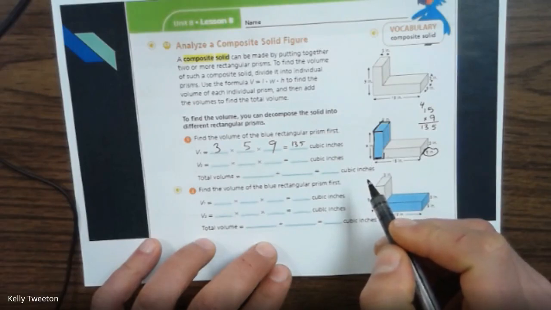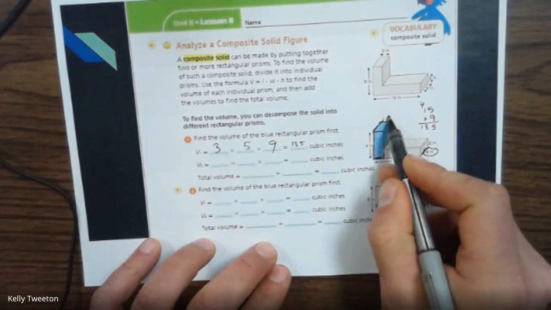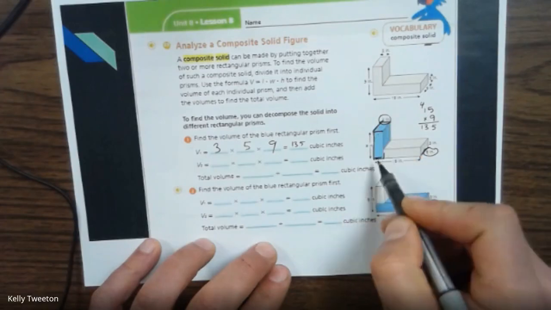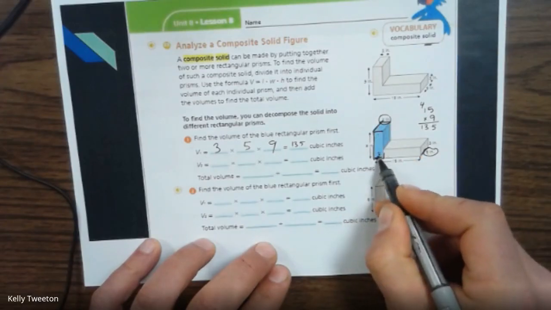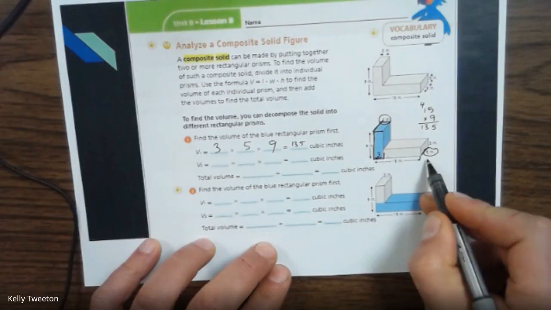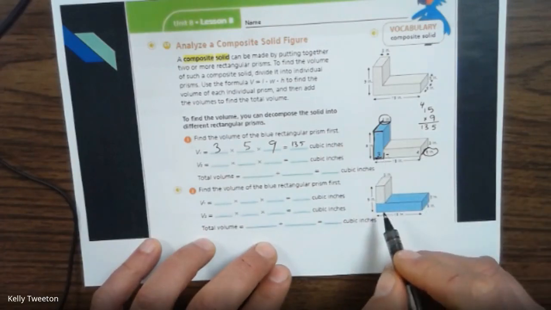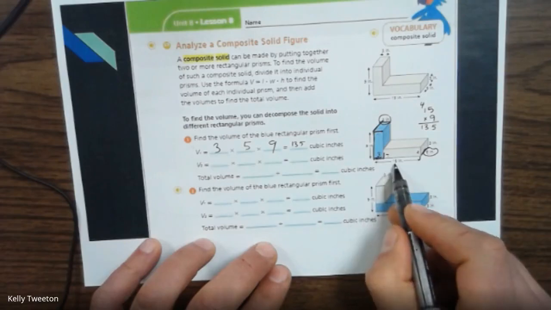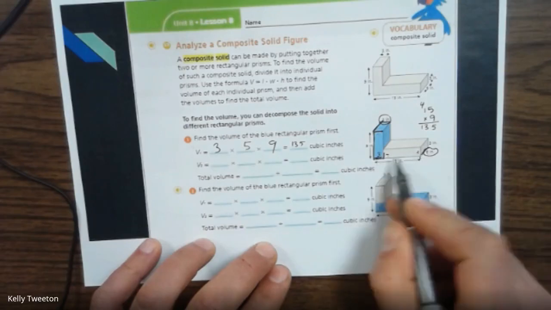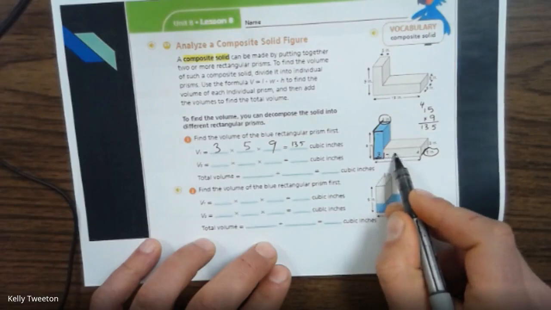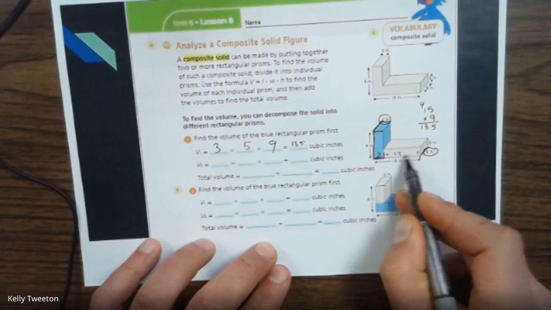Excellent. Yes, Justice, this would be 3. See, this is 3, so that's 3. So if this is 3 and the whole thing is 15, how much for just here? What am I going to do with that 3? Yes, I subtract it from the 15 because the whole thing's 15. Take off 3, that leaves me with 12. So I know this side is 12.